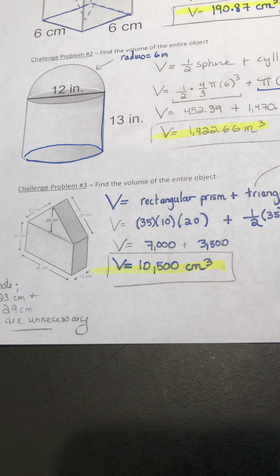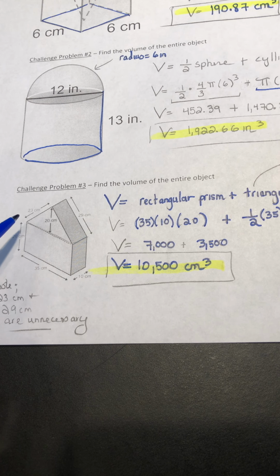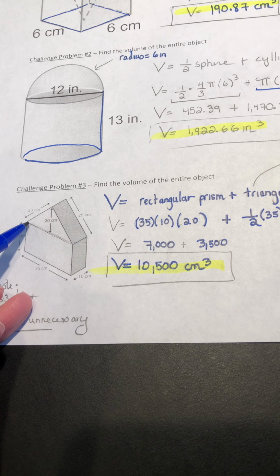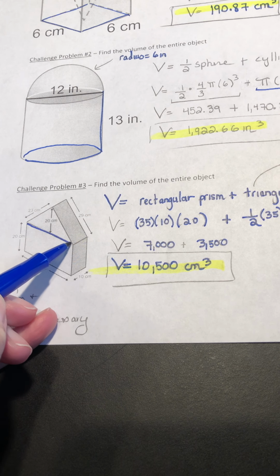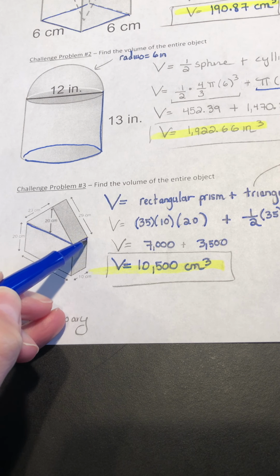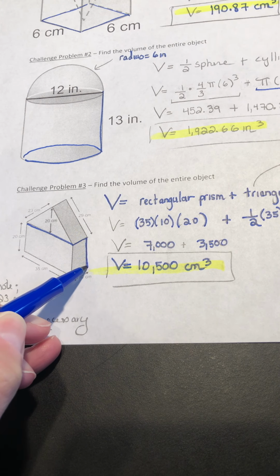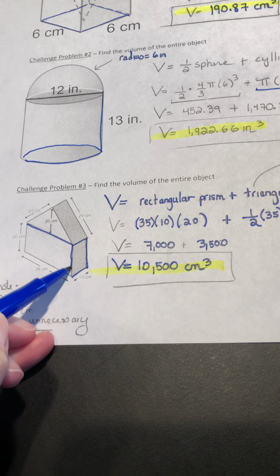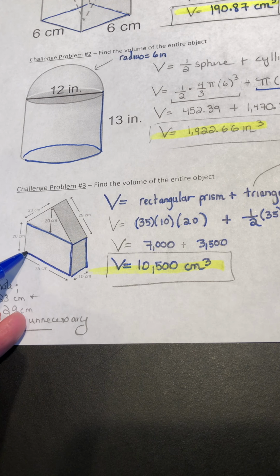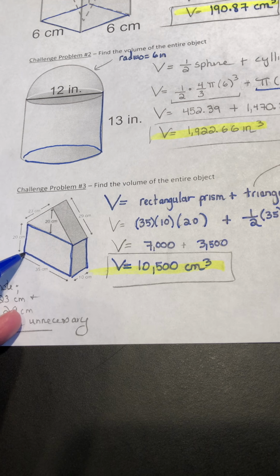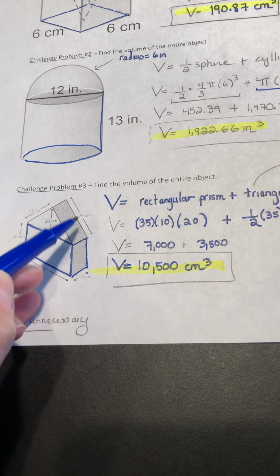Welcome to problem number 3. Here again, we want to find the volume of the entire object. And if we look really closely, it's like a compound shape. We see two objects. We see a rectangular prism right on the bottom, and we also see on the top, this is going to be a triangular prism.